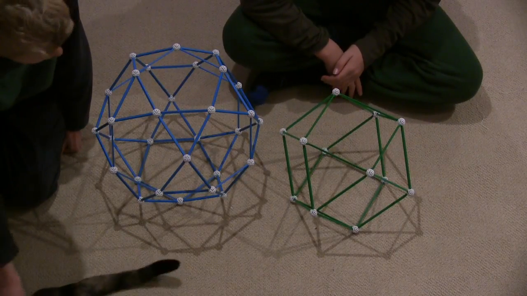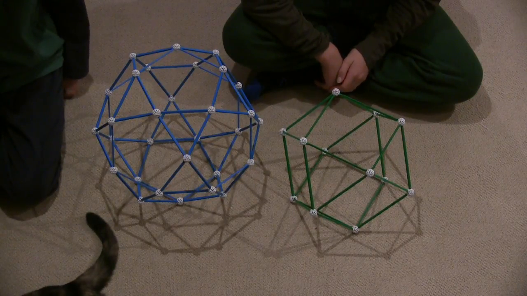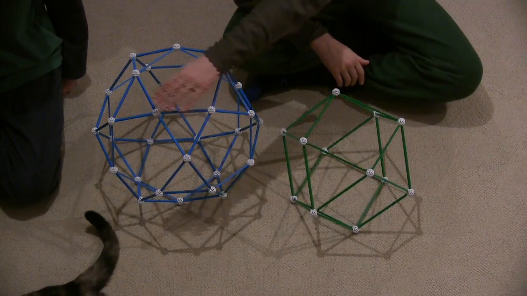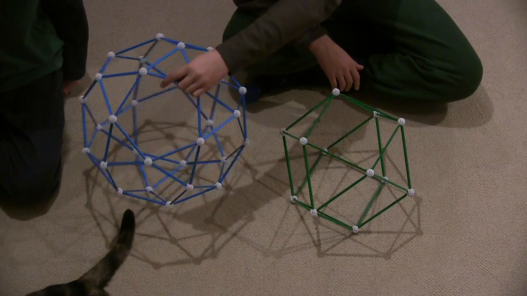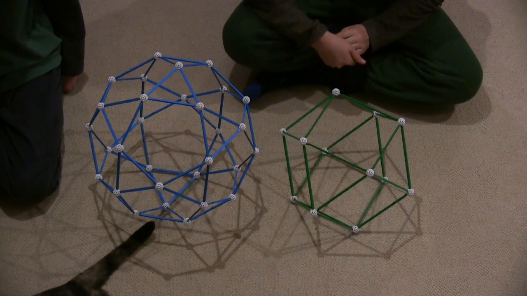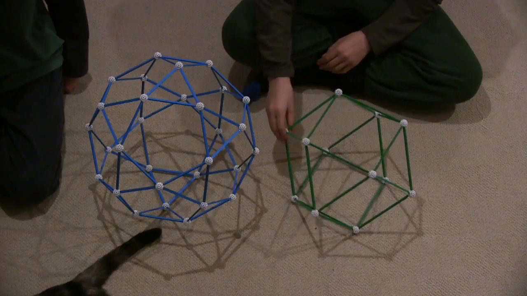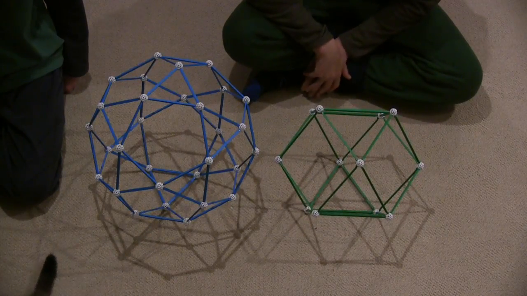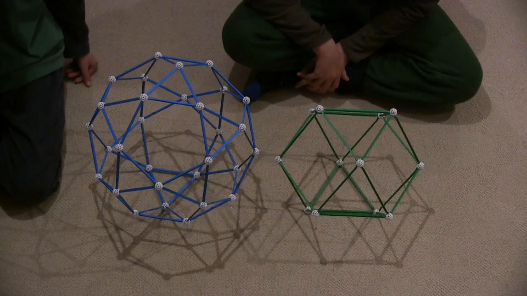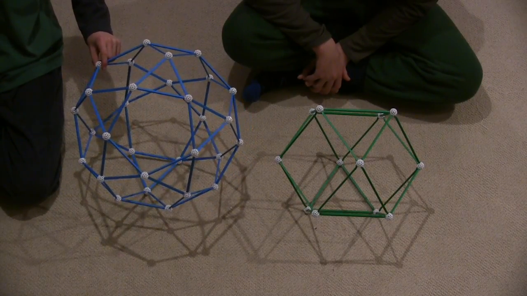Okay. I'm interested to see if you can tell me some things about the symmetry in these shapes. Well, this seems to have five-fold symmetry. But when you turn it like this, it has threefold symmetry. And here it has fourfold symmetry, and threefold symmetry. Okay. So do you think these shapes have the same symmetries as any other shapes that you know?